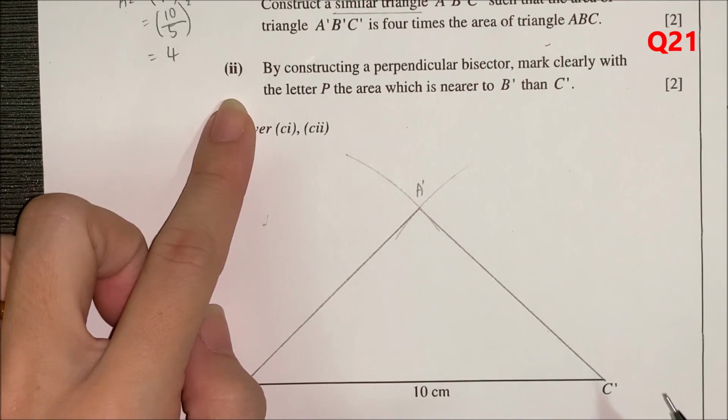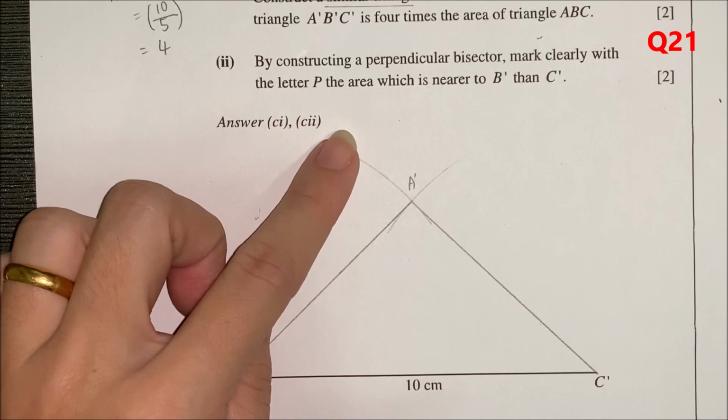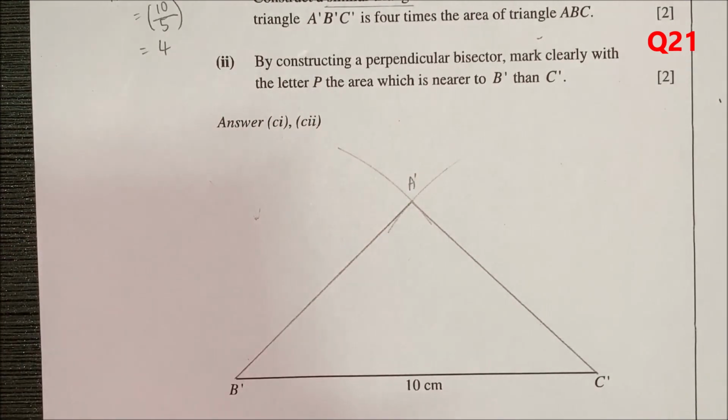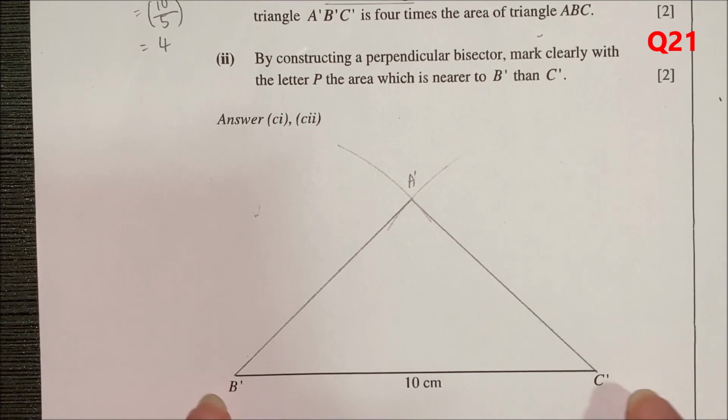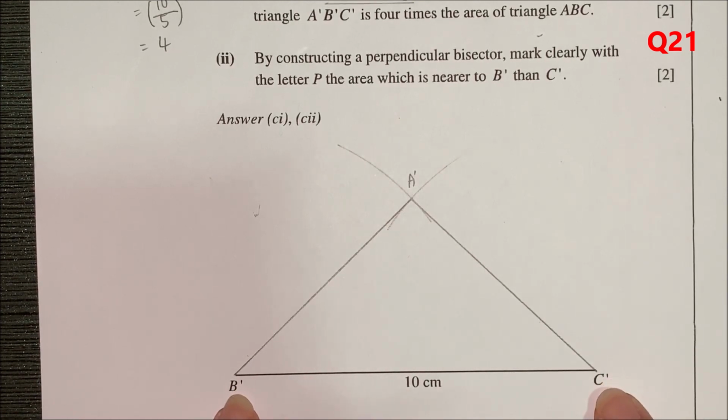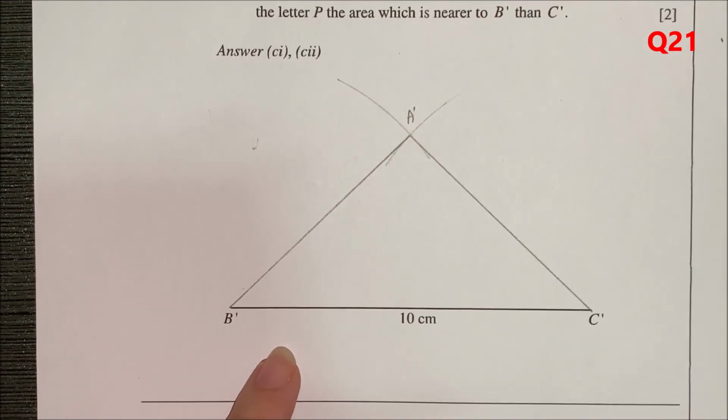For part 2, you want to construct a perpendicular bisector. Mark clearly with the letter P the area which is nearer to B prime than C prime. So you're going to compare these 2 points. You want to draw a perpendicular bisector. So these are the 2 points of reference. This is the line that I want to cut.